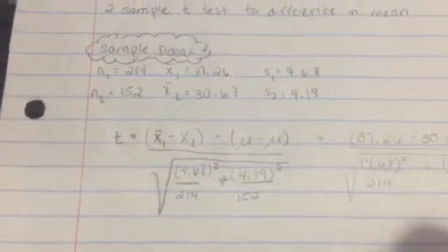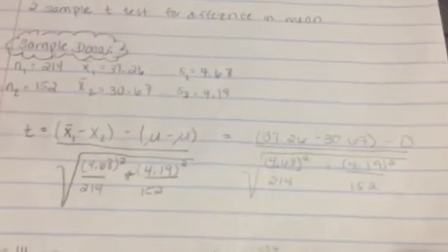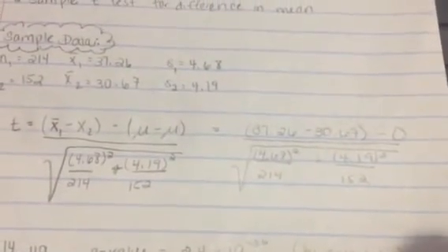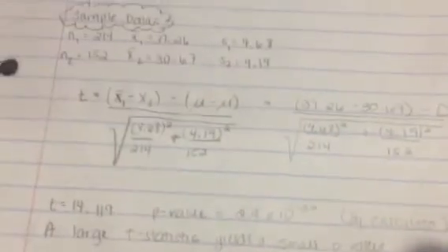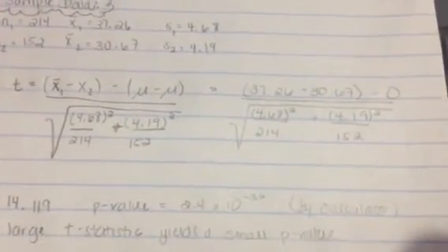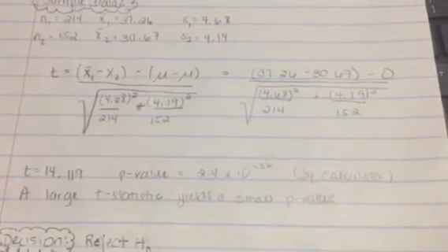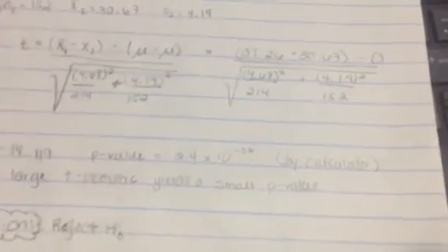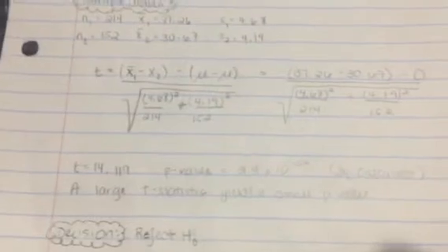This is our formula to find the t-statistic, where the parameter equals 0, and then we subtract our sample means, and we square our standard deviations on the bottom, divided by our sample sizes. We get that the t-statistic is 14.119, which has a p-value of 2.4 times 10 to the negative 36. That's by the calculator. But if we did not look for the p-value, it's known that a large t-statistic yields a small p-value. With that being said, we reject the null hypothesis since it's less than alpha, which would be 0.05.